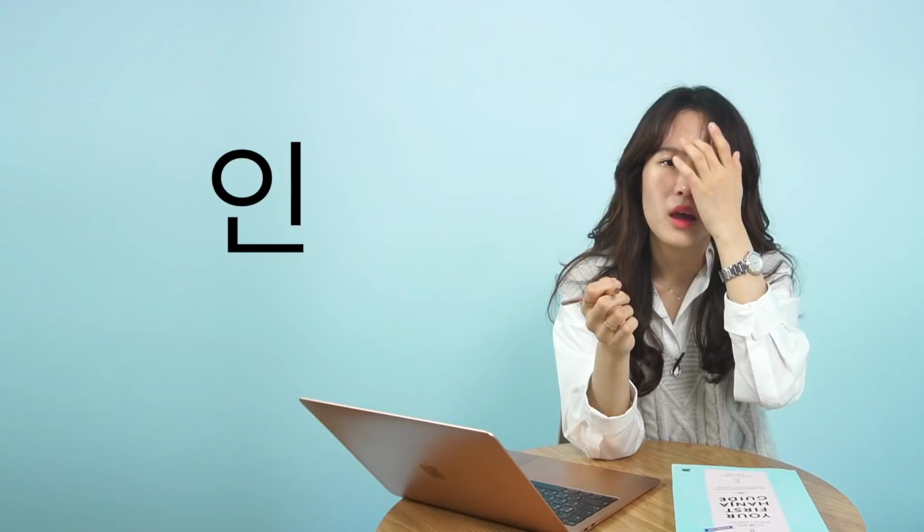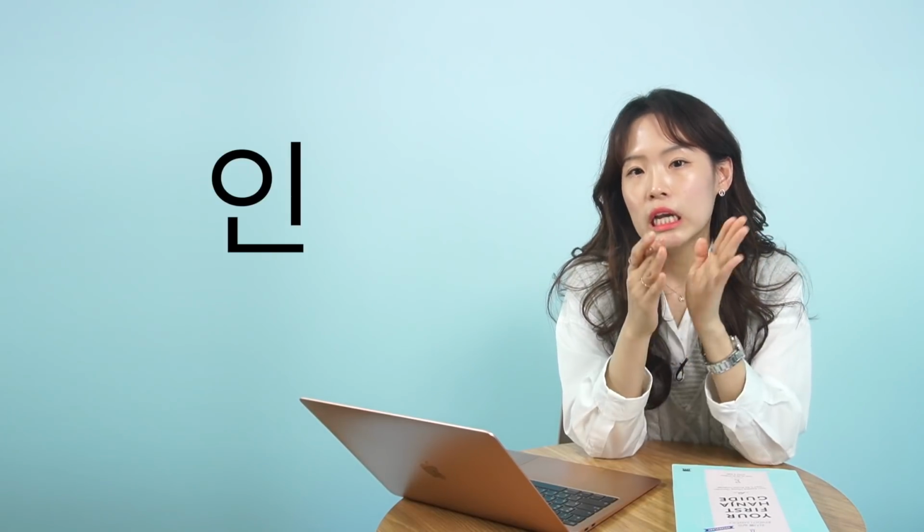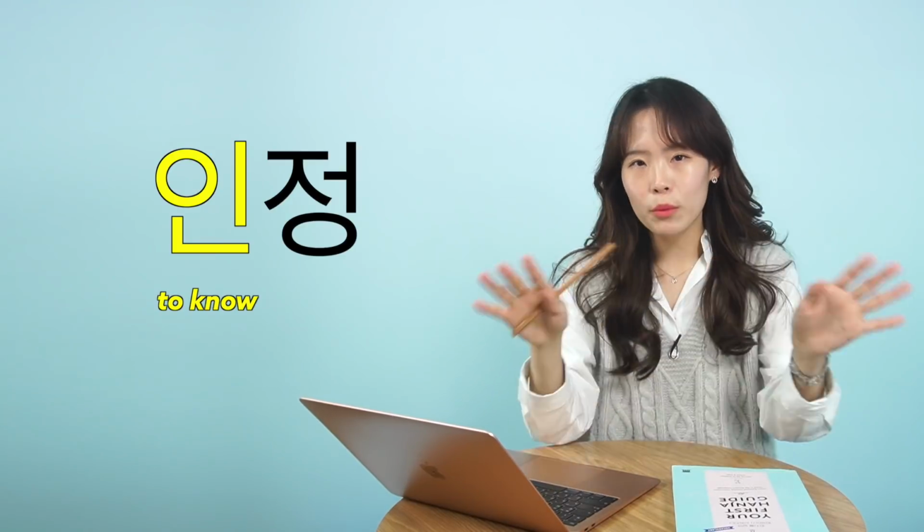But please note that different Hanja characters can have the same pronunciation. And let's take 인 as an example once again. Say you encounter the word 인정, and you try to guess its meaning, assuming that 인 here would also mean a person. But it turns out that 인 here is a different Hanja character, meaning to know. Nevertheless, don't be frustrated, because this way you can naturally learn new Hanja characters and expand your vocabulary.